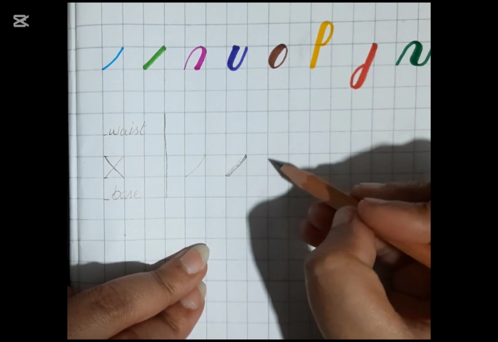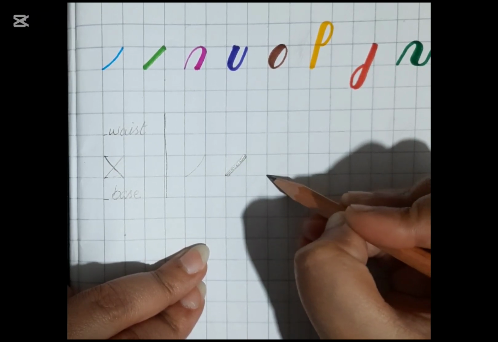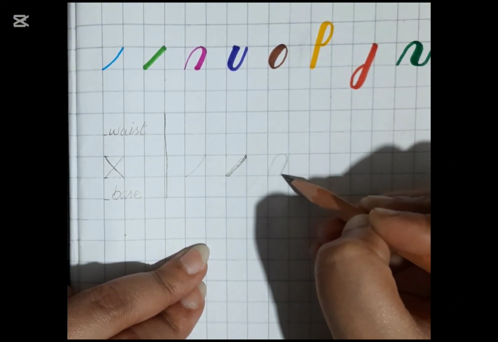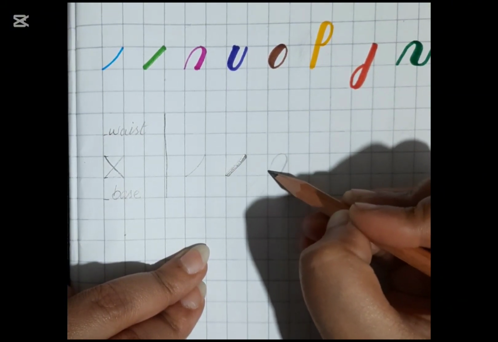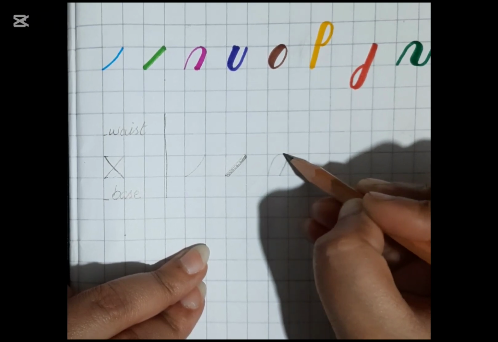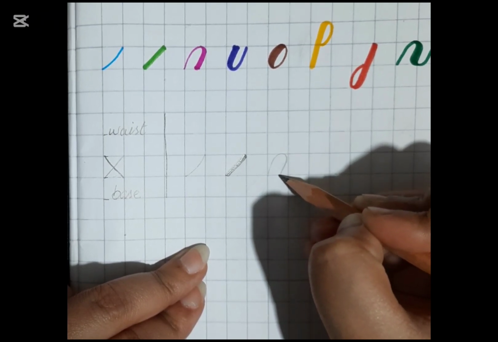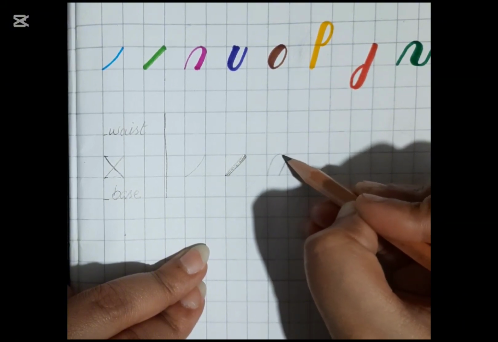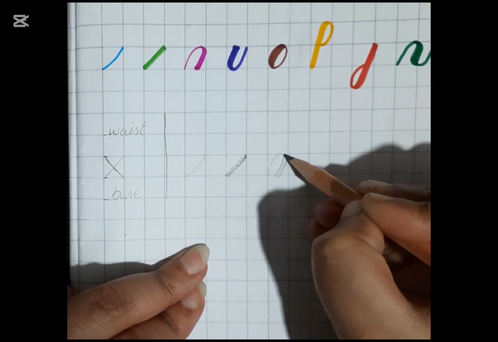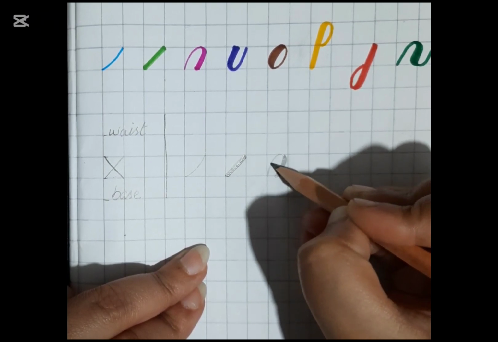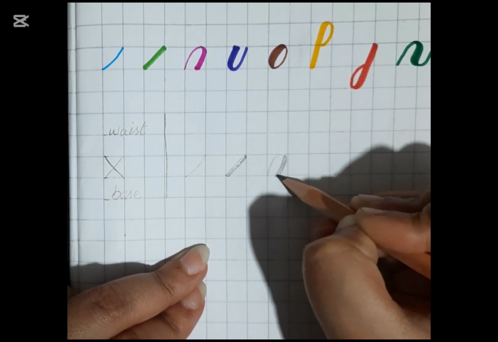So let me first make the stroke. This is overturn, but because my pencil goes from bottom to top up to here, and then from top to bottom up to here, this half should be thick. So I will make it thick. Now this is called overturn.